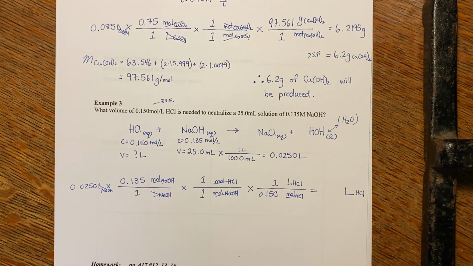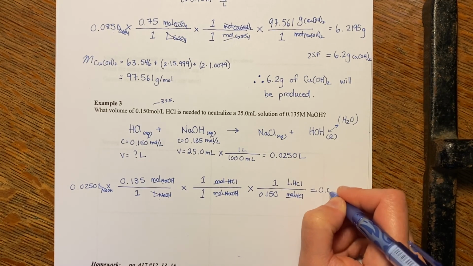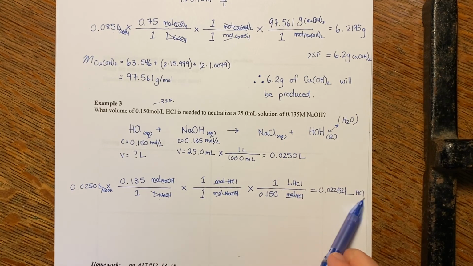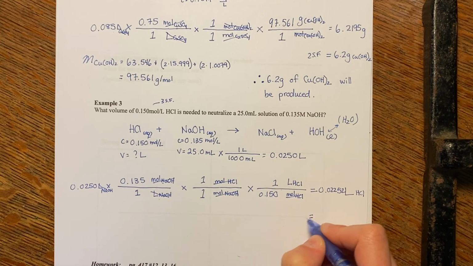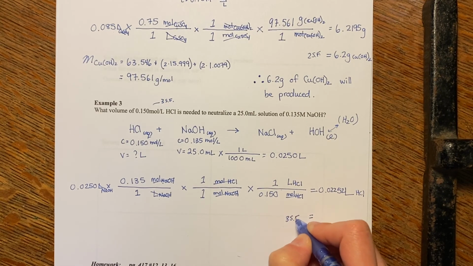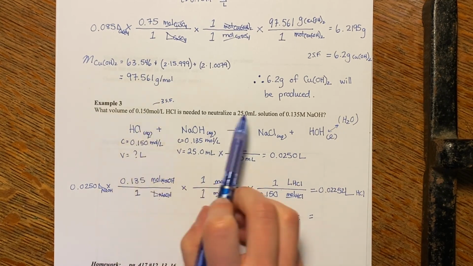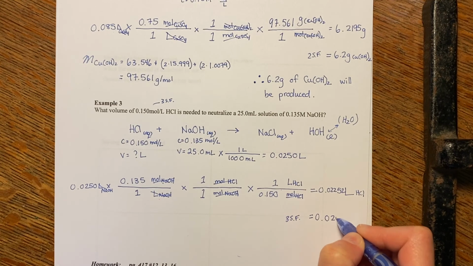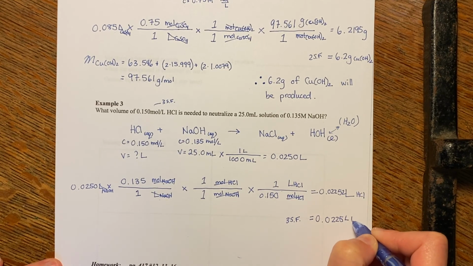So now we're going to do the math. We'll take 0.025, multiply it by 0.135 times 1 divided by 1, then divide by 1.50. And that's going to give us 0.0225 liters of HCl. We have to round that number to 3 significant figures, just like we talked about at the beginning, because all of these numbers are 3 significant figures. And that is going to give us 0.0225 liters of HCl.